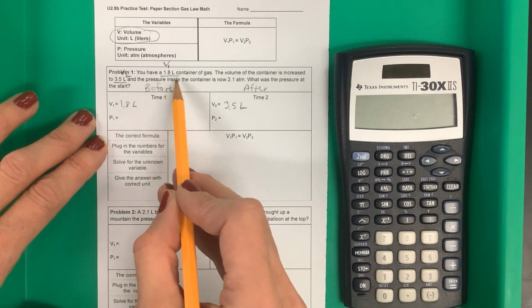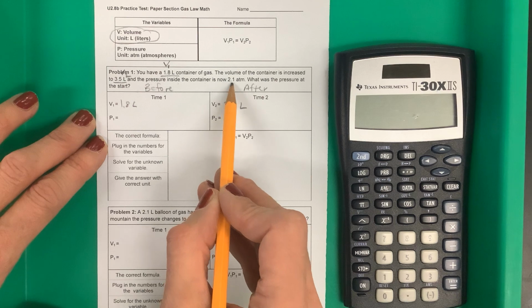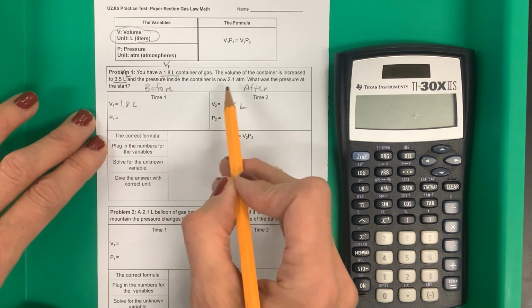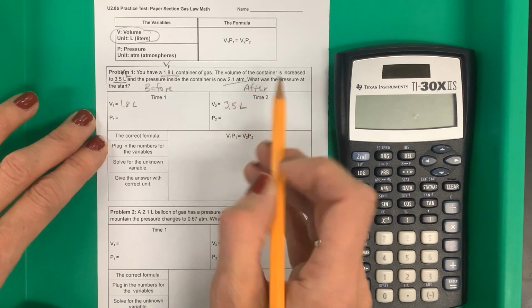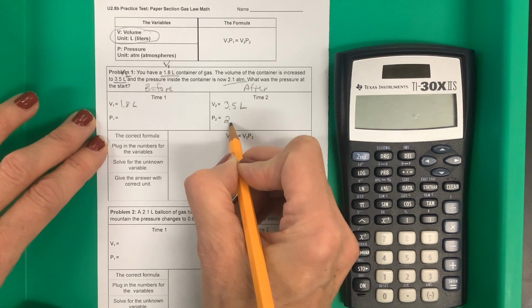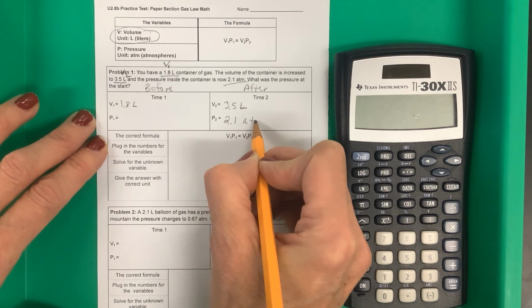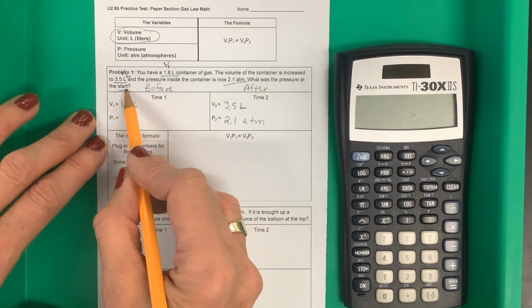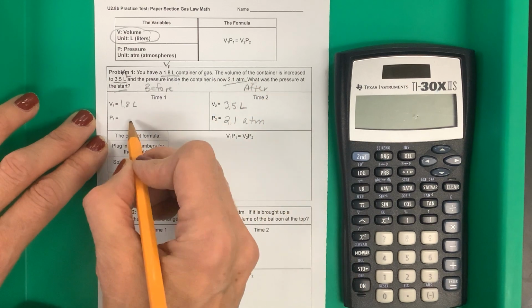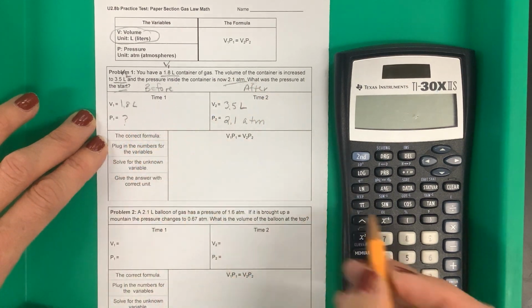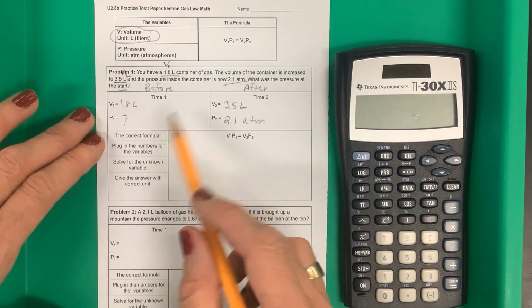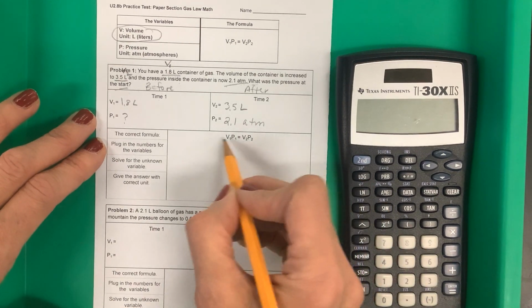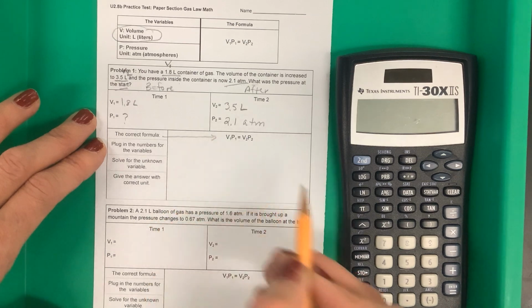And the pressure inside the container is now 2.1 atmospheres. That's connected with the 3.5 liters. So this is the new pressure after it expanded. What was the pressure at the start? That's the one we don't know. Okay, now we have our unknowns and our knowns identified. Let's plug them into the formula here.